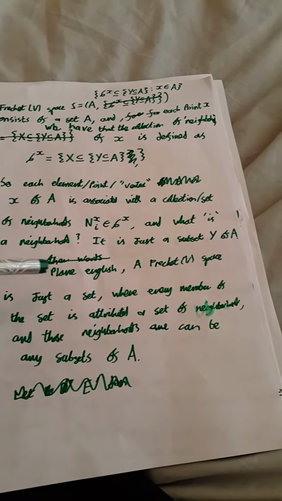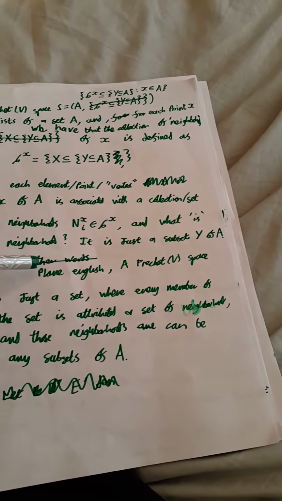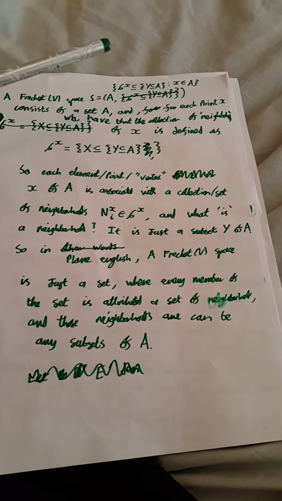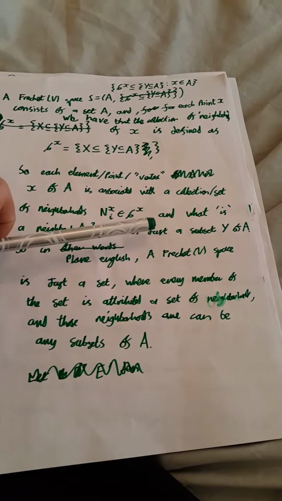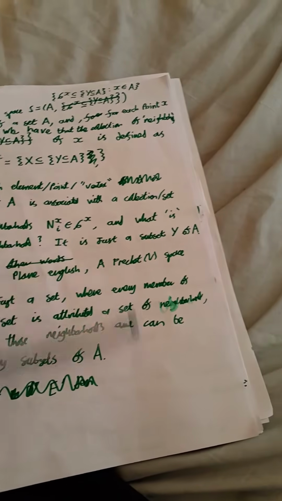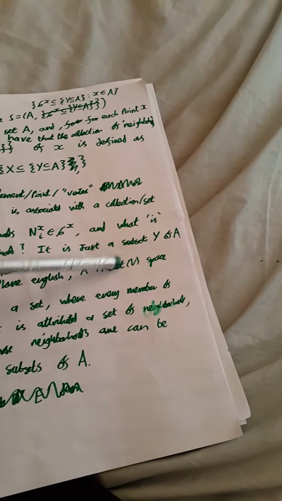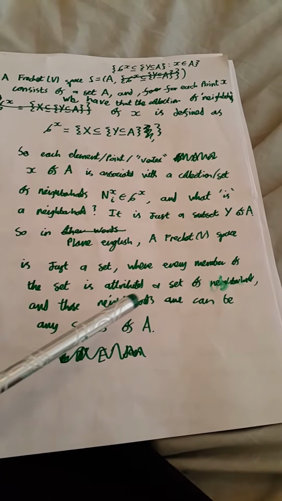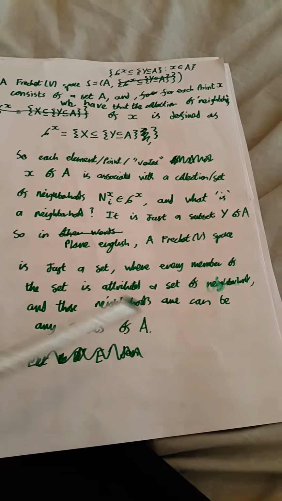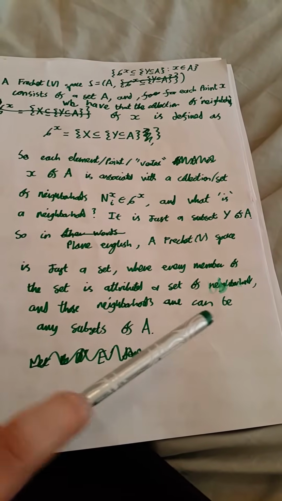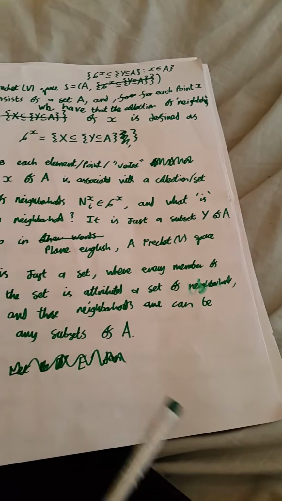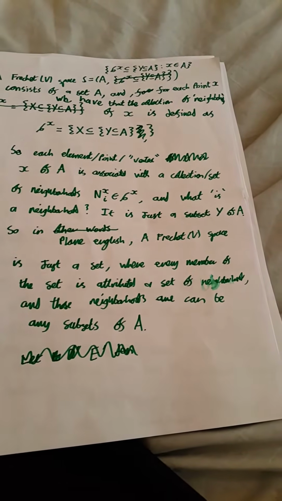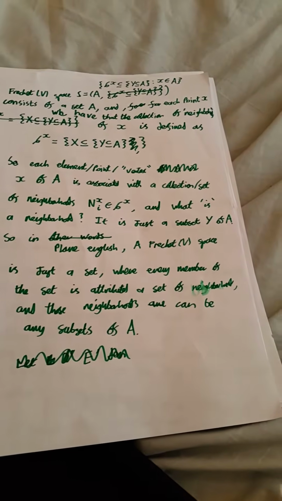Okay? So I know I've gone through all of this sort of algebra and it's quite difficult to follow sometimes. I probably should have started with this statement here, but I'll give it now in plain English what a Frechet V space is. It's just a set where every member of the set is attributed with a set of neighbourhoods, and the neighbourhoods can be any subsets of A. So it's a set A, the elements of which are associated with neighbourhoods.